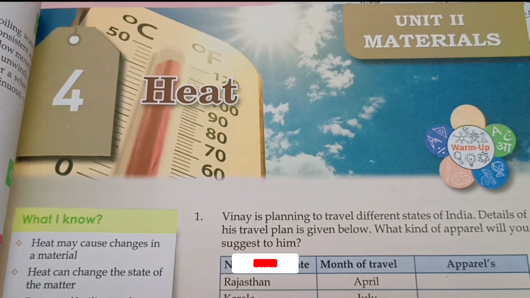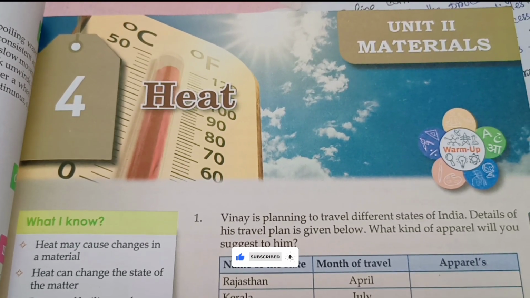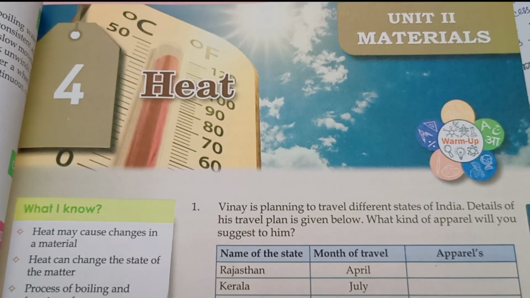Today I am going to give you the rest of the insight question answers from this chapter number 4, Heat, Class 7, Physics, West Bengal Board.